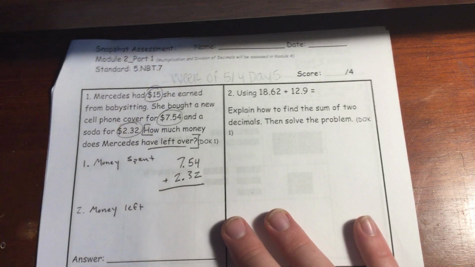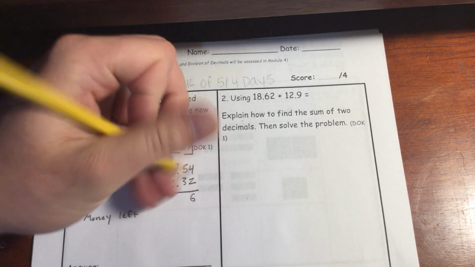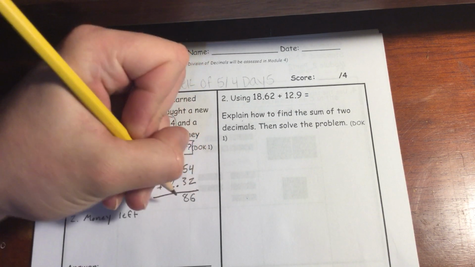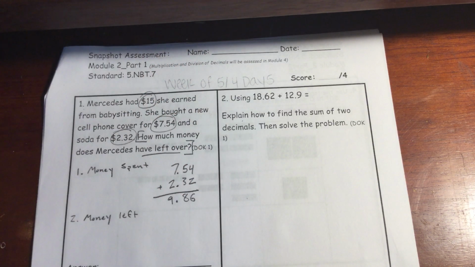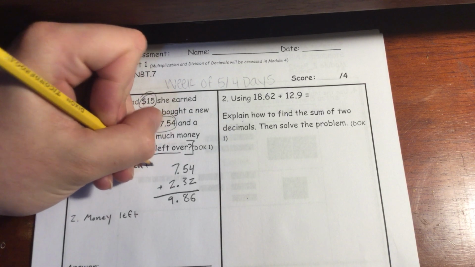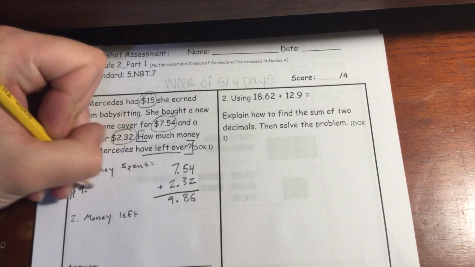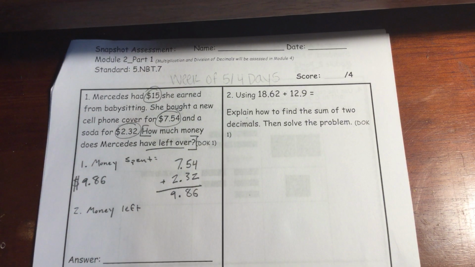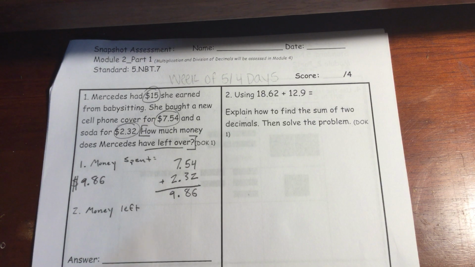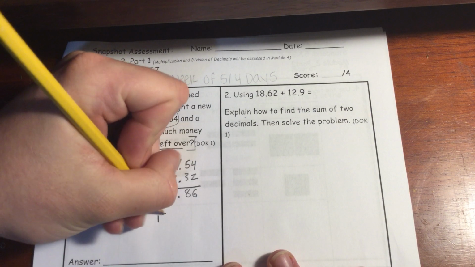And then I'm just going to simply add. I know that 4 plus 2 gives me 6, 5 plus 3 gives me 8, and then 7 plus 2 gives me 9. Okay, so she spent $9.86. And so I'm going to compare now how much money she spent to her total money. And I know that when I'm comparing, I'm going to use subtraction.